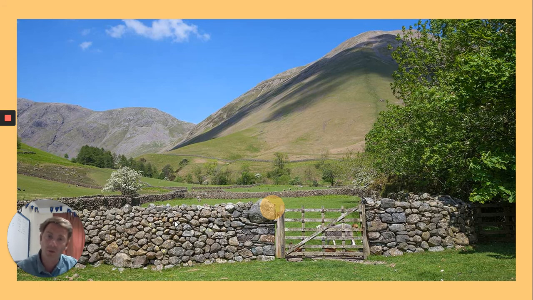What else can farmers do? Well, you've got all this stone and scree left over from the rockfall, so they need to clear that up to make the fields, but they can also use it to make their field boundaries. So you get dry stone walls.